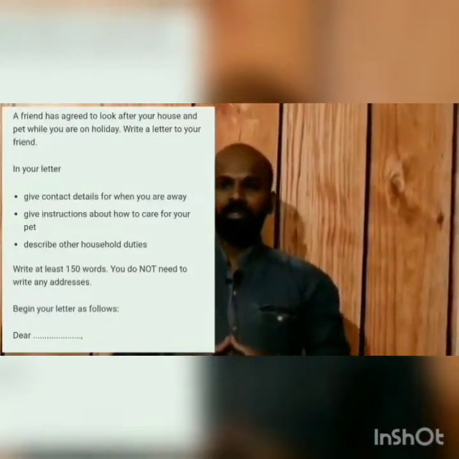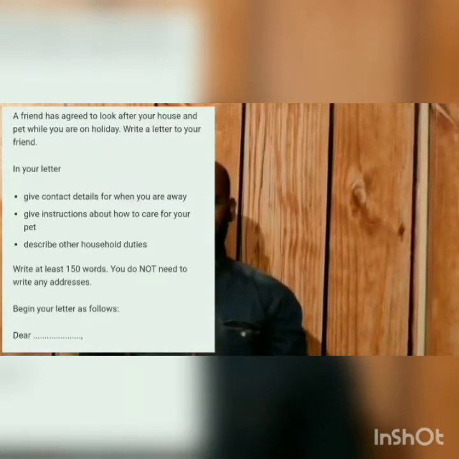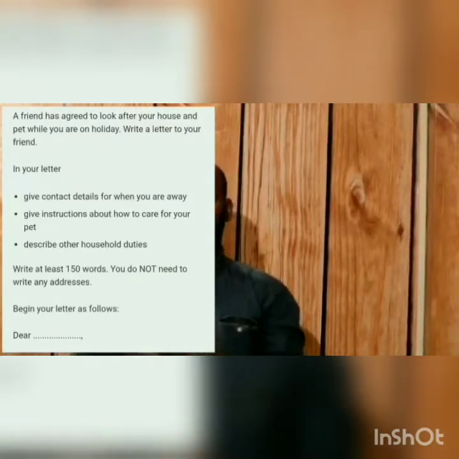Before I get into the detail, let me give you a quick overview of how the question appears. In your Task 1, General IELTS writing, in the question, first you will have a situation or a scenario. For example, a friend has promised you or told you that he will look after your pet while you are on a holiday. So write a letter to your friend.